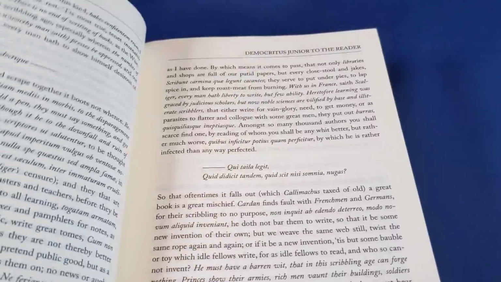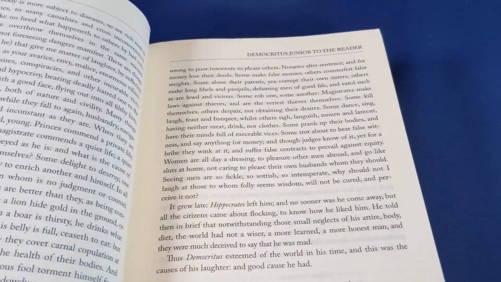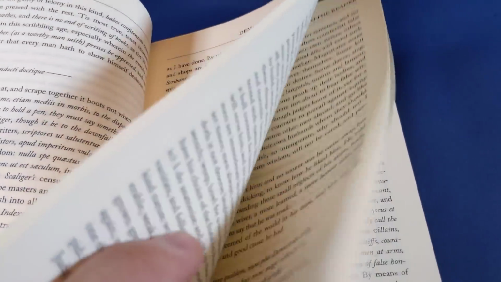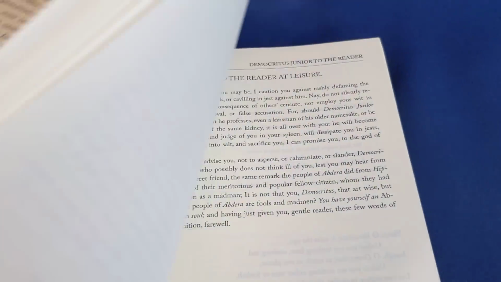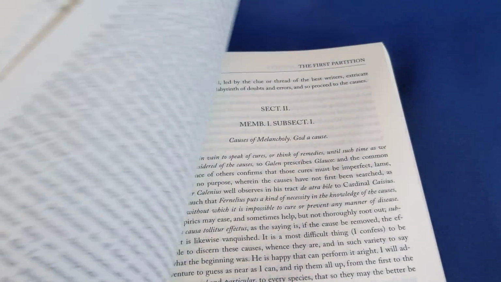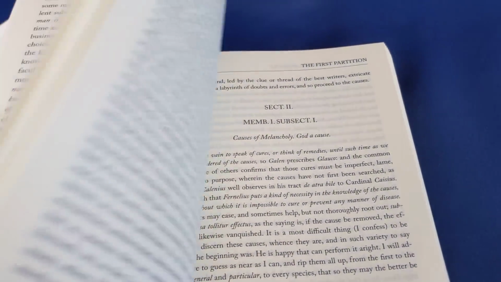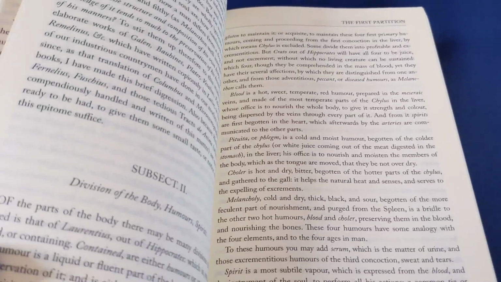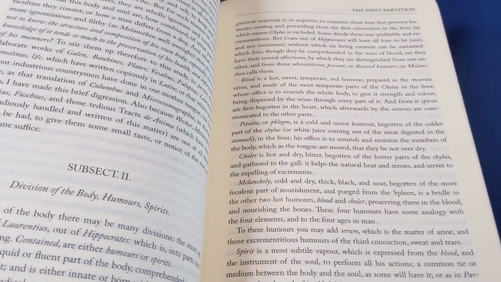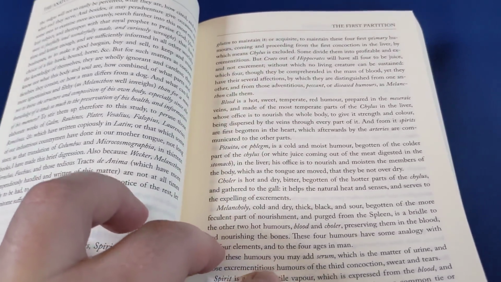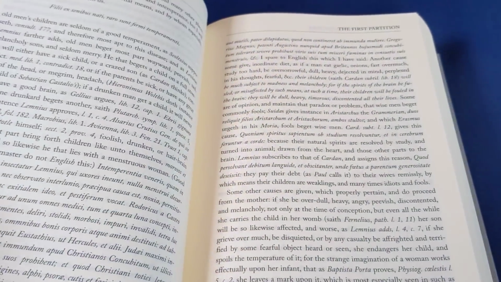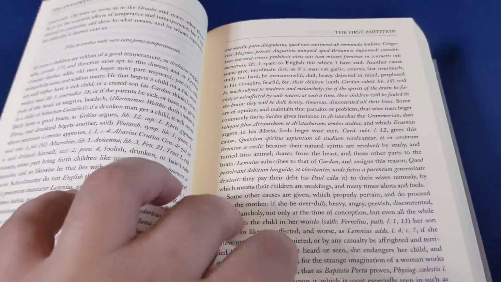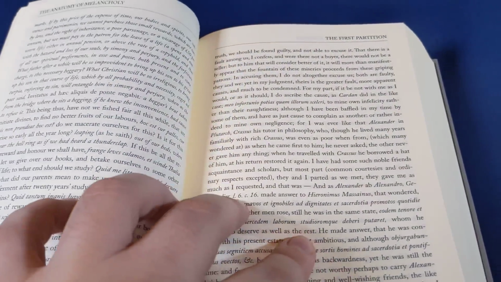And then we actually get into his little introduction there, actually not so little introduction, and then we get into the three actual parts where he goes ahead and describes melancholy from a physiological perspective, and from a spiritual perspective, and so on and so forth.